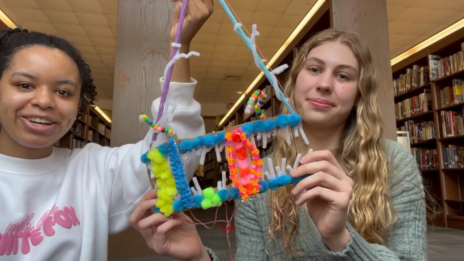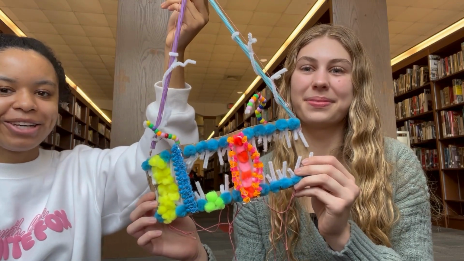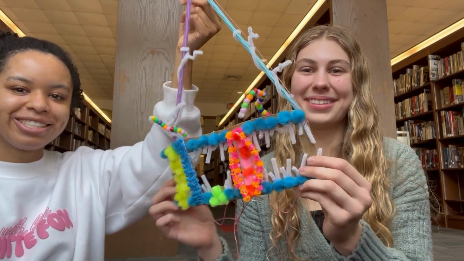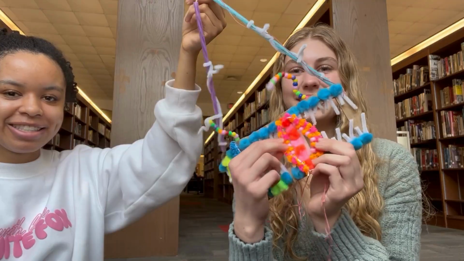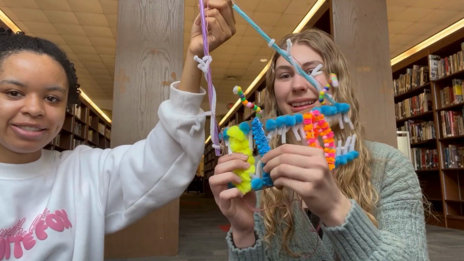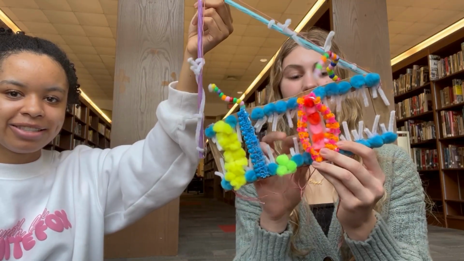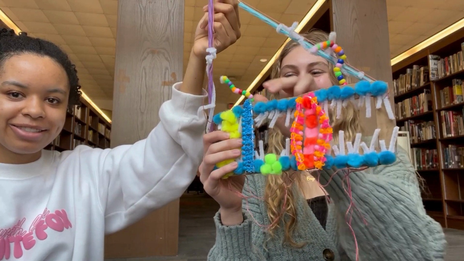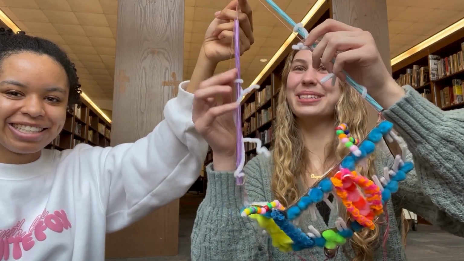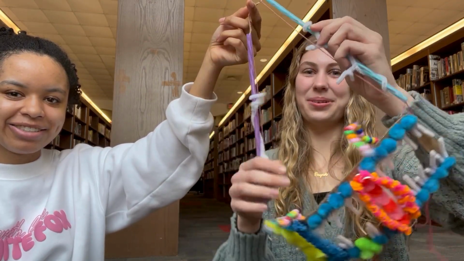And now we're going to show that our cell membrane is mobile. This all moves around, these move around. The strings, these move, and then this part all moves.